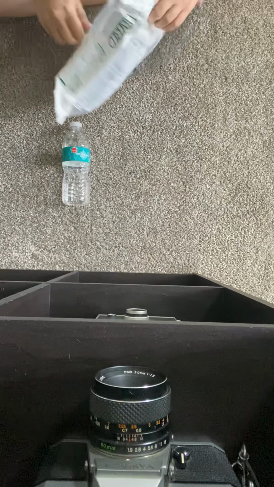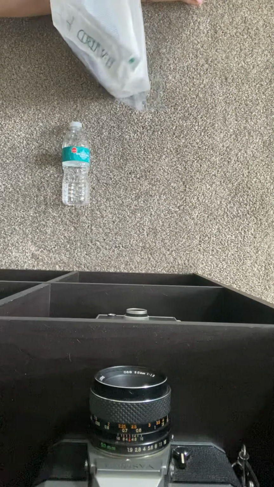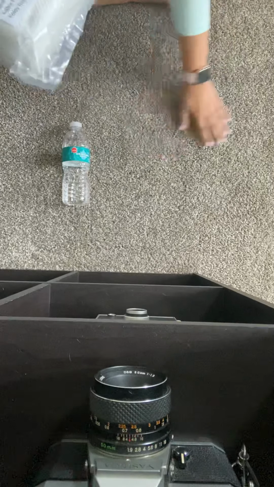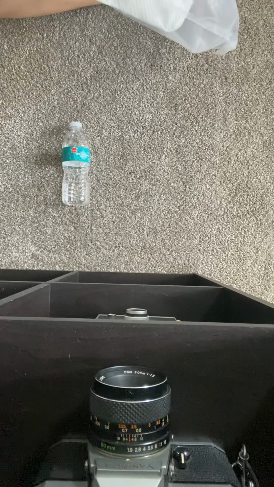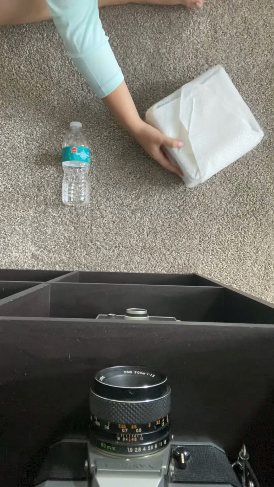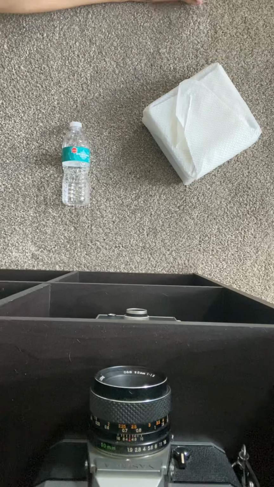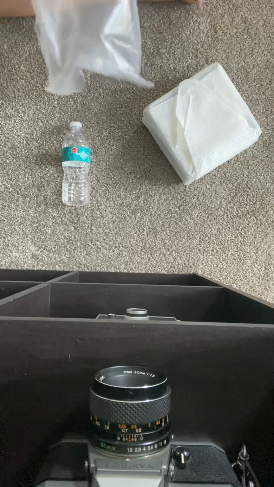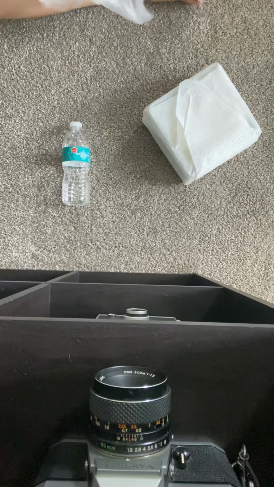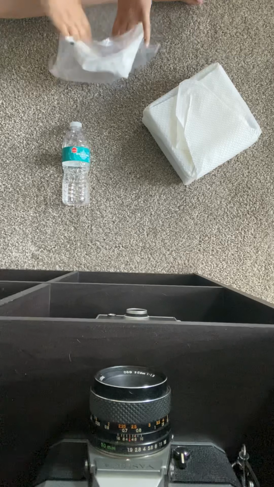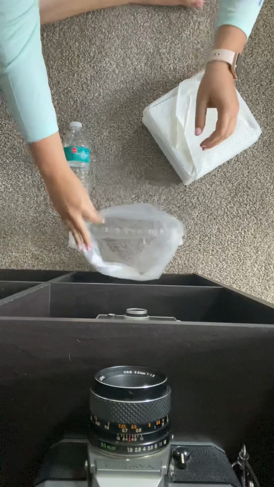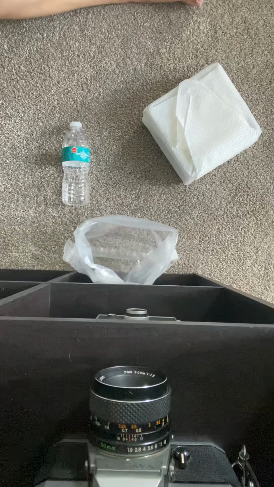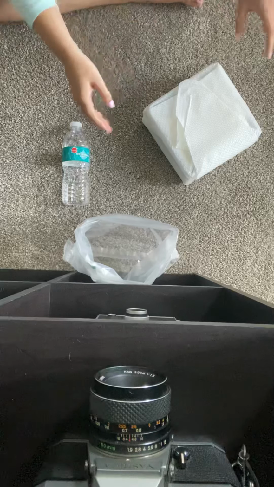So I'm going to just pull this tab, and then I'm just going to remove this. This would be like a sanitized thing. And then I'm going to save my bag and use it as a trash can, because I think that's the easiest. I don't know if you can see my trash can or not. I think you can. Okay, sorry, I just want to make sure you can see everything.